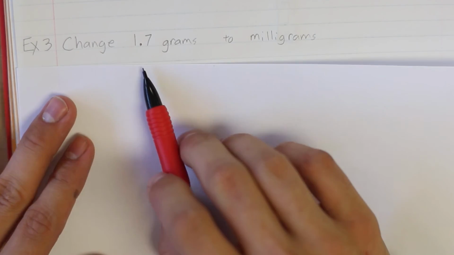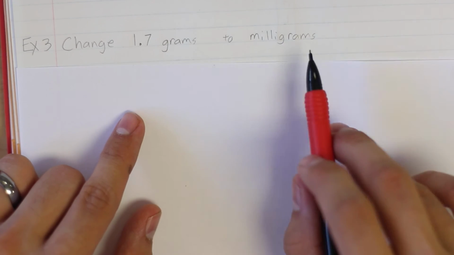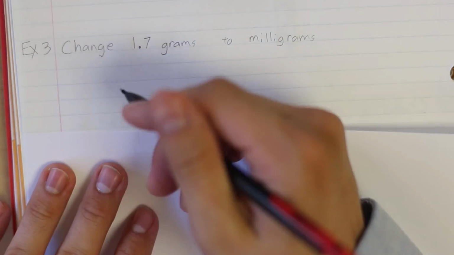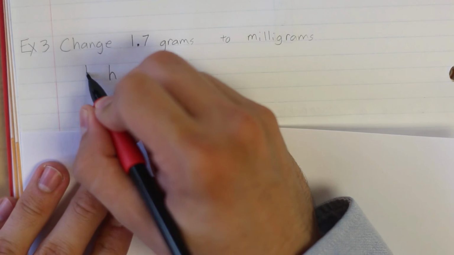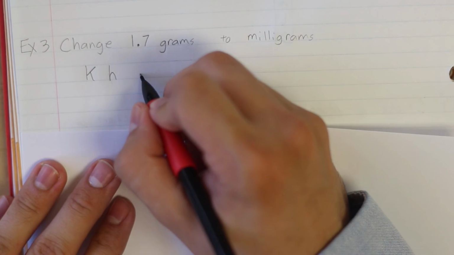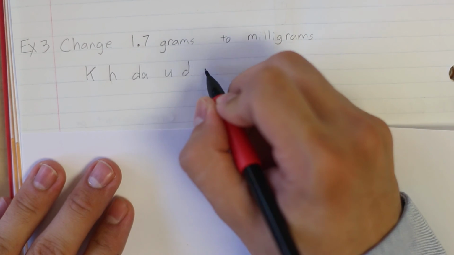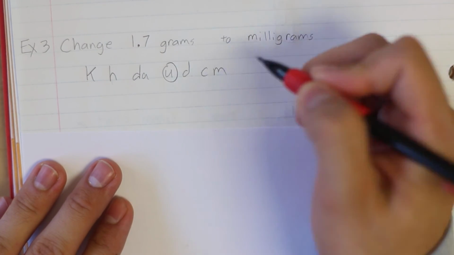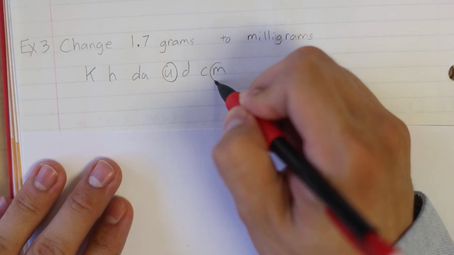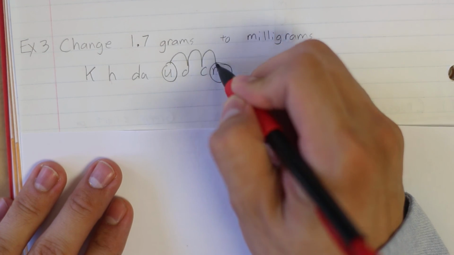So here we have change 1.7 grams into milligrams. So if we create our list, once again, we would say King Henry died unexpectedly drinking chocolate milk. And so I'm going from the units this time to the milligrams. So I have to move over 1, 2, 3.